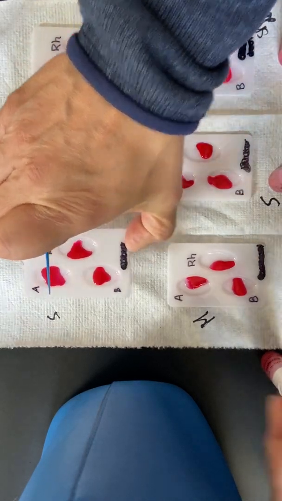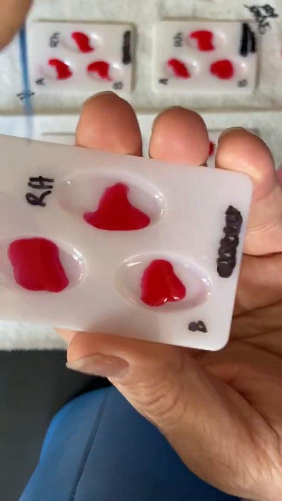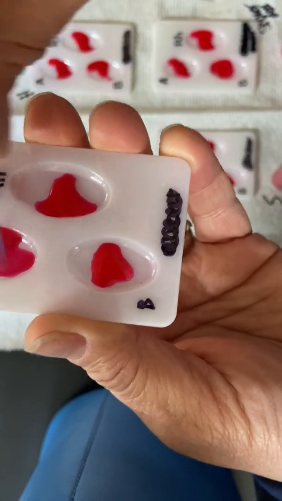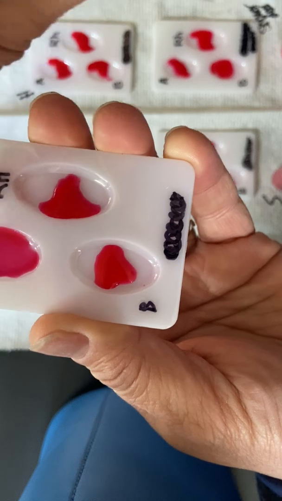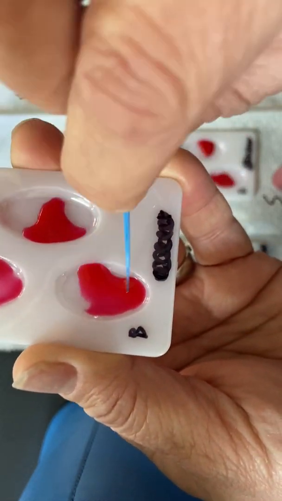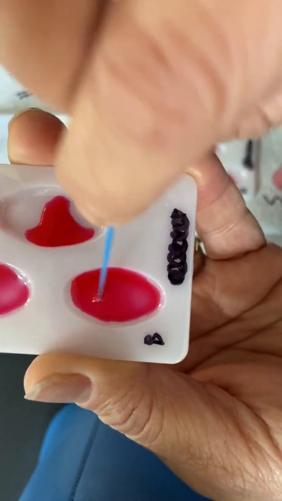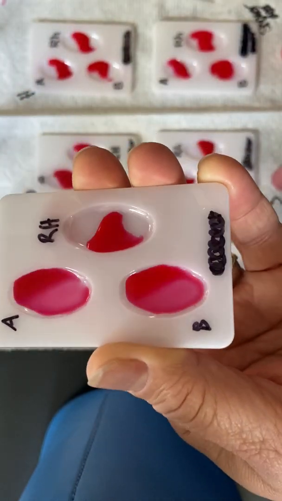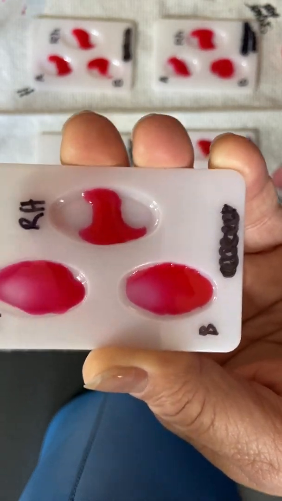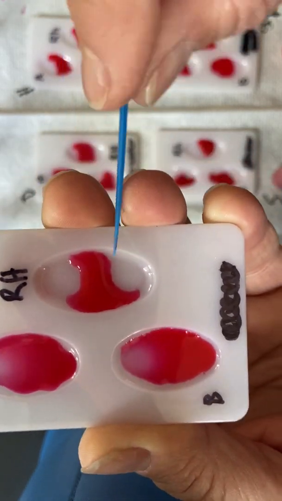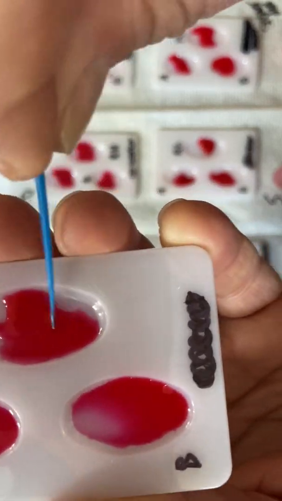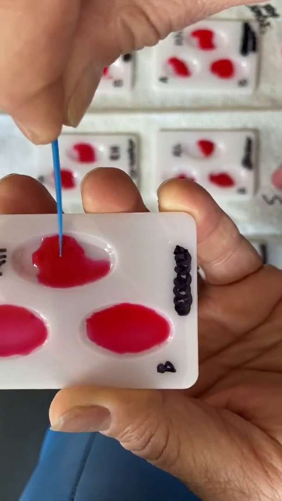I'm going to pick this up and get it a little closer to the camera. With this little toothpick, I want to spread these around because we want to see if there's chunks in there. We want to see if it looks different or if it just looks watery. As I do this, you can see how A and B just look watery. There's nothing much going on in there. Let's check the RH. Let's flip this around. Oh, there we go. See how when I move the RH around, it's sticky.